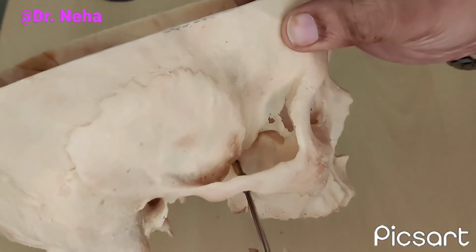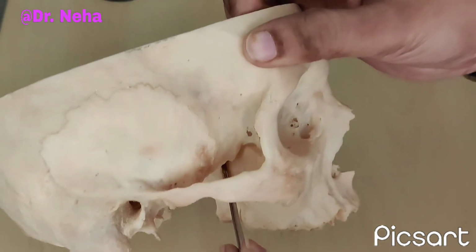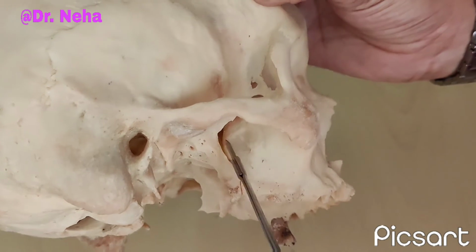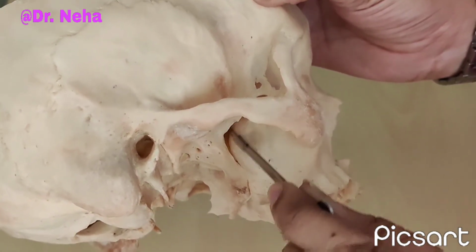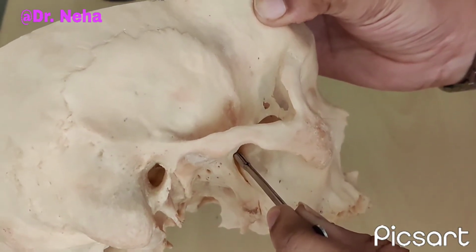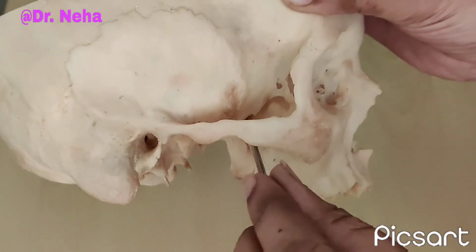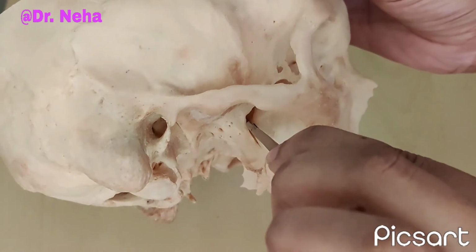Then medially, as we can see, this fissure is lying between the lateral pterygoid plate and the posterior surface of the maxilla. So this fissure is known as the pterygomaxillary fissure. So medially, through the pterygomaxillary fissure, this infratemporal fossa communicates with the pterygopalatine fossa. So through this fissure we enter into the pterygopalatine fossa.